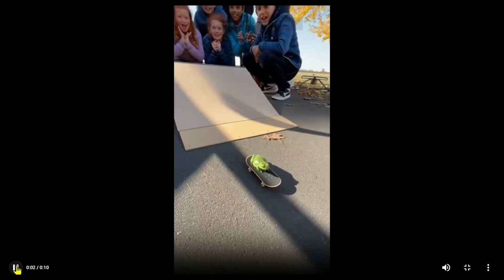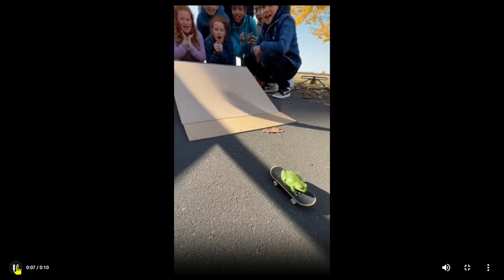Hold it! Sticky little guy! Yes, he landed it! No way! Look at him! Chill as ever!